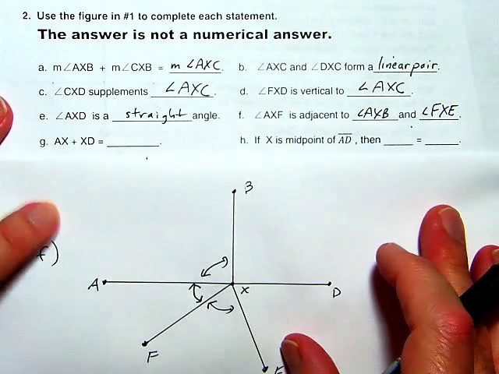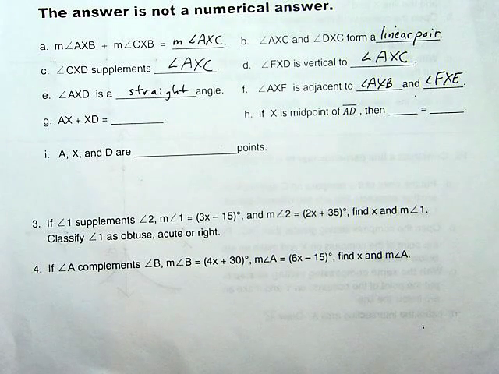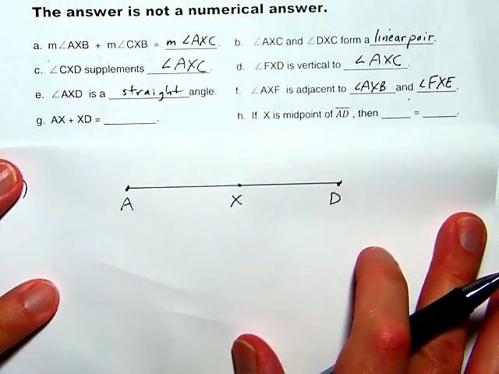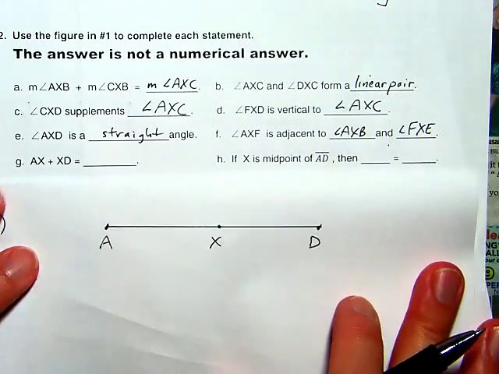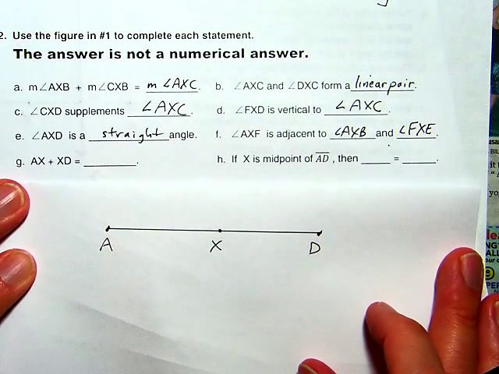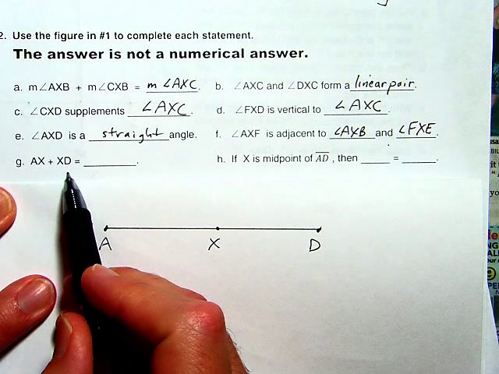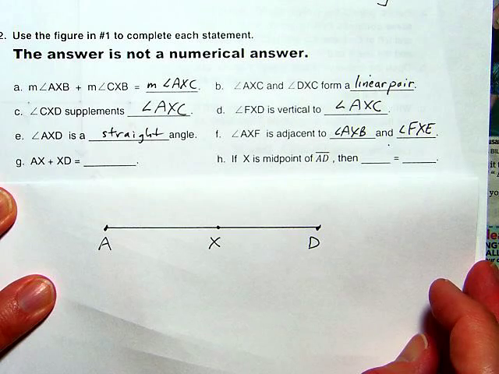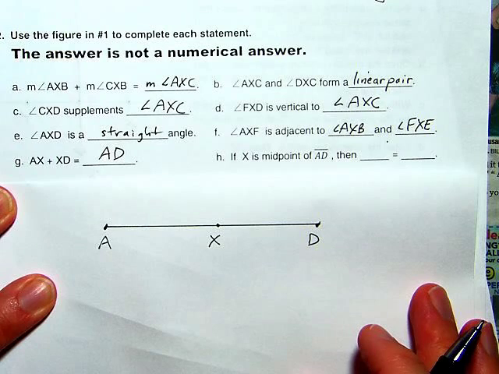Okay, good. Let's do G. And to do G and the rest of them, there's really a very simple drawing that we need, which is this one. And this, again, is taken from the picture above, but I only picked out the part of the picture that we need in order to answer these questions. So the measure of AX plus the measure of XD is equal to the measure of what? You can see pretty easily that should be the measure of AD by the segment addition postulate.